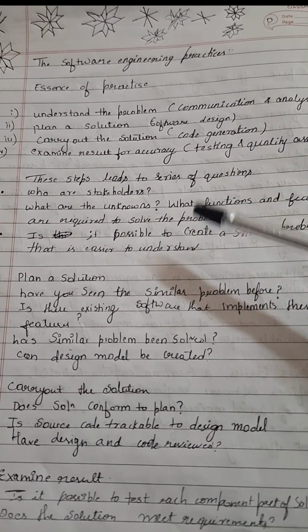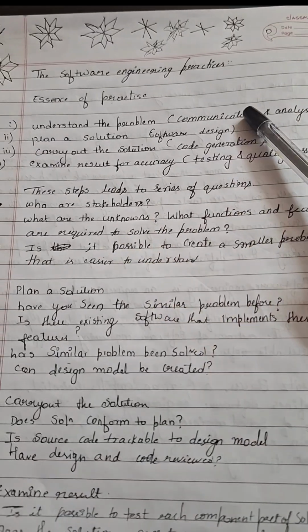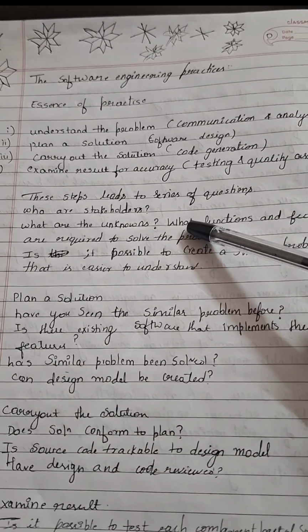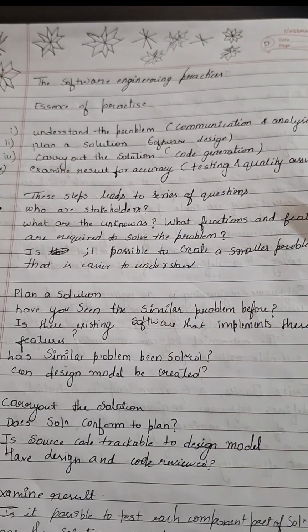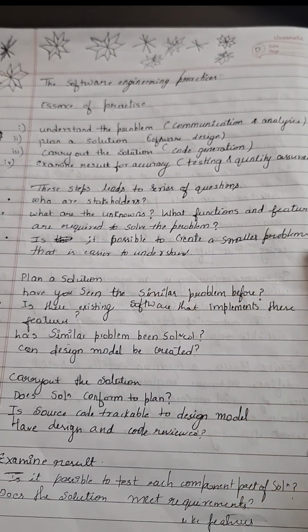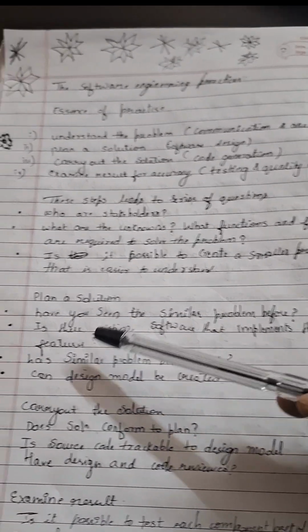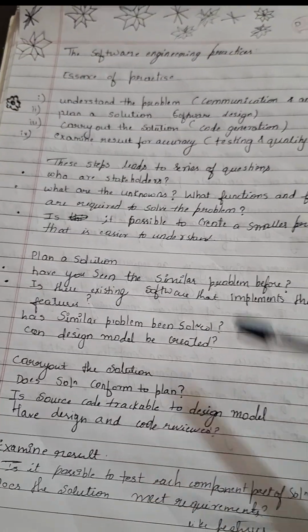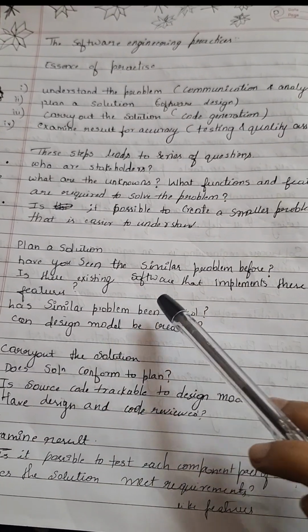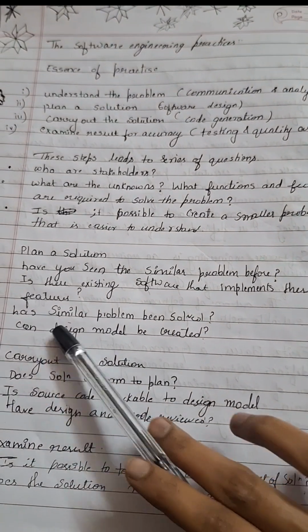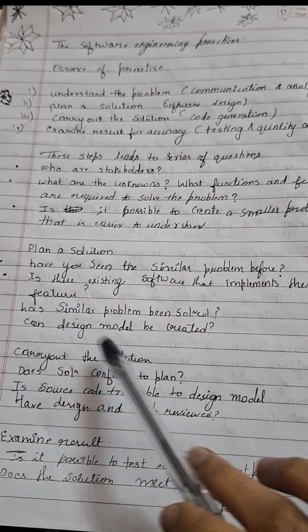So in the steps you have to write further questions, that is, in understand the problem: who are the stakeholders, what are the unknowns, what functions and features are required to solve the problem, is it possible to create smaller problems that are easier to understand. And in plan a solution, you have to think: have you seen a similar problem before, is there existing software that implements these features, have similar problems been solved, can design models be created.